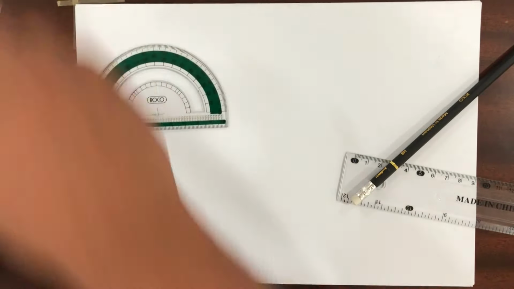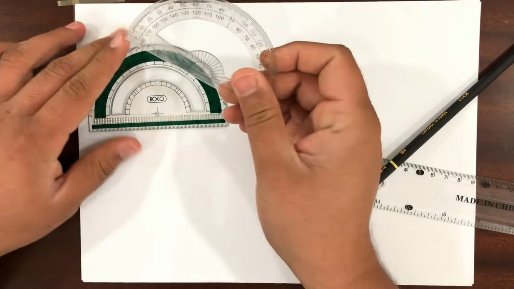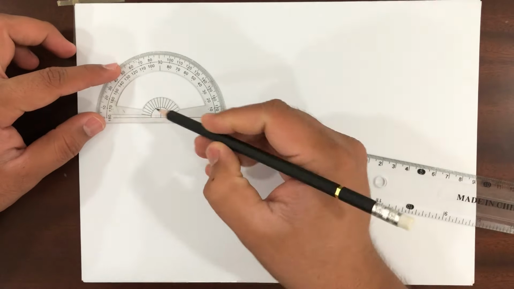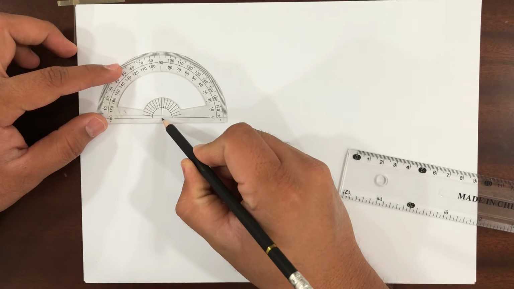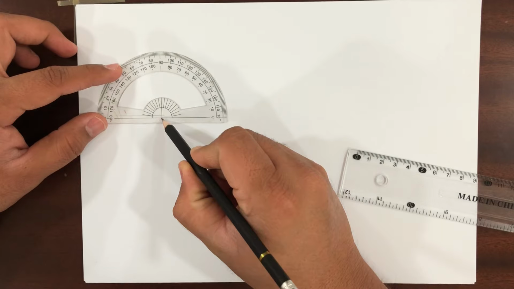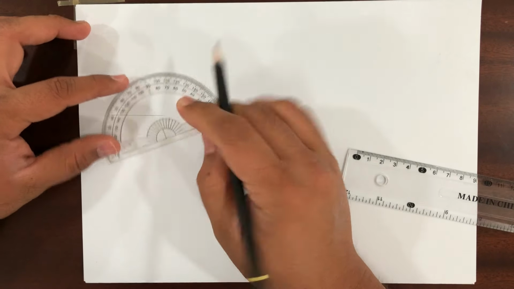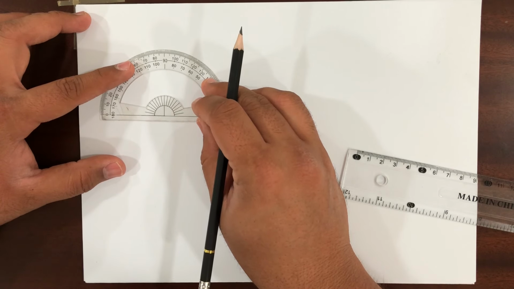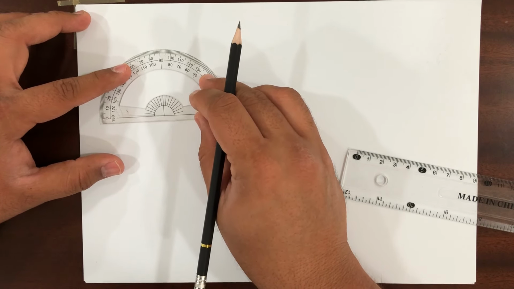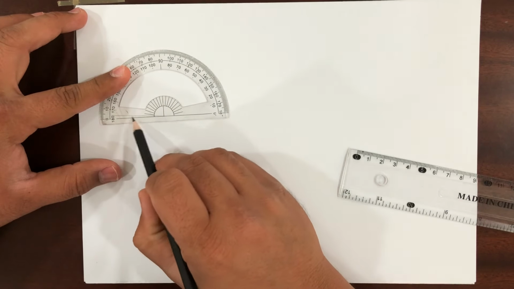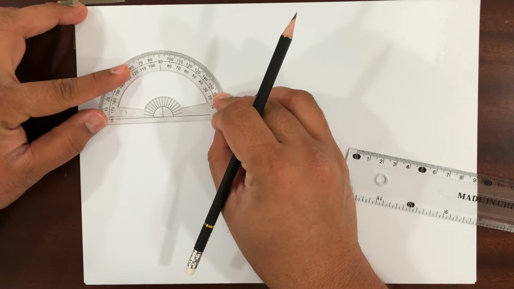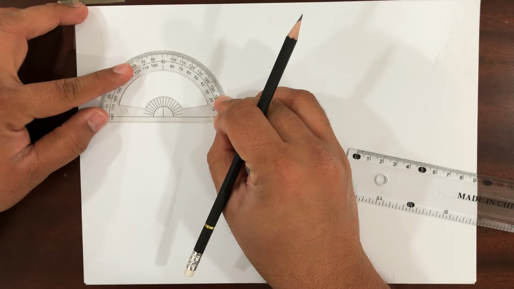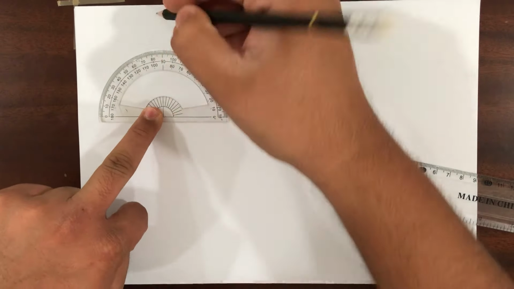Okay, so if you have like this also, this one is clear. See here, this is the center part. You have to keep this center line here on this edge. Okay, keep it here, and it should not be like this. See, it should match with this line. So arrange like this, exactly arrange like this, then it will be perpendicular.